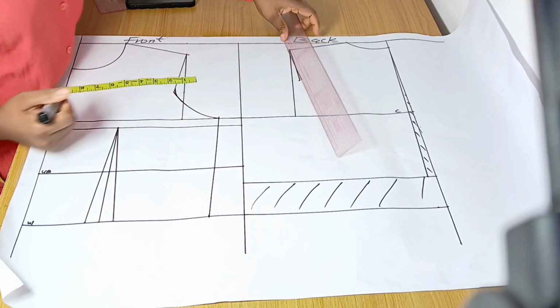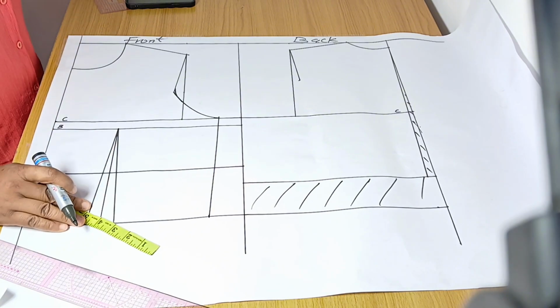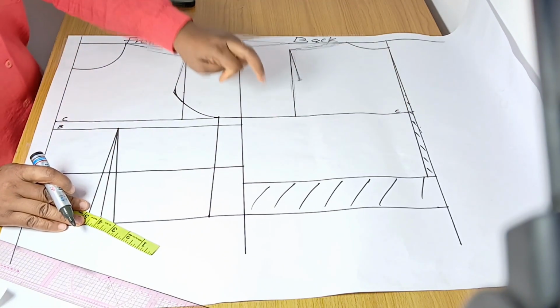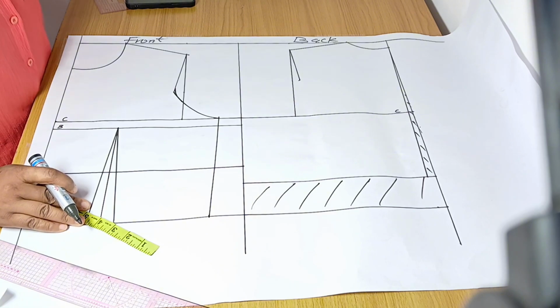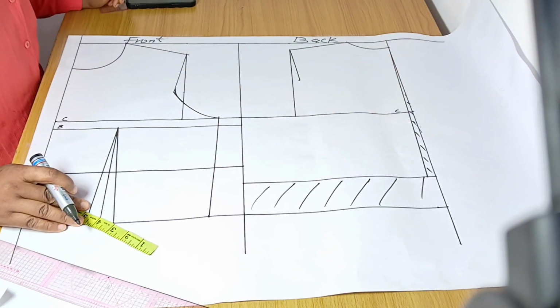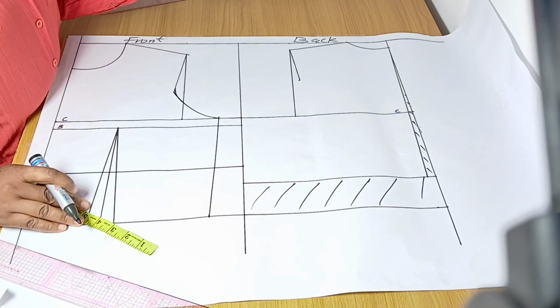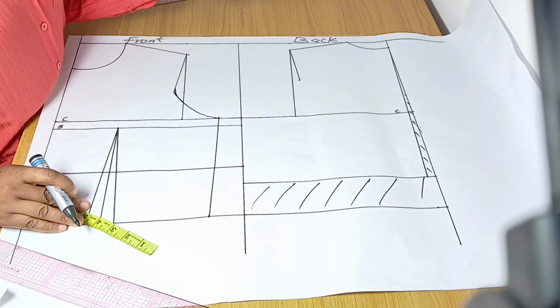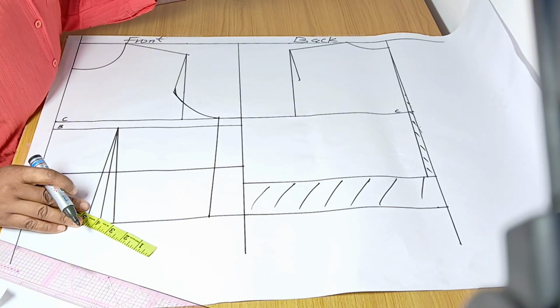So once we are done with this, the next thing we need to do is to put down our bust circumference. So the bust circumference that we are working with is 40 inches. So remember that at the front we did the same thing too. So 40 inches divided by 4, whatever it gave us, we added 0.5 inch for ease and it gave us 10.5 inches. So I'm still going to use that 10.5 inches for my back as well.